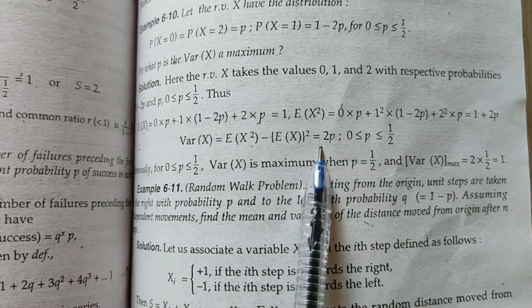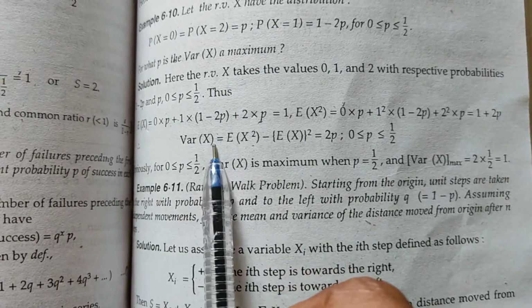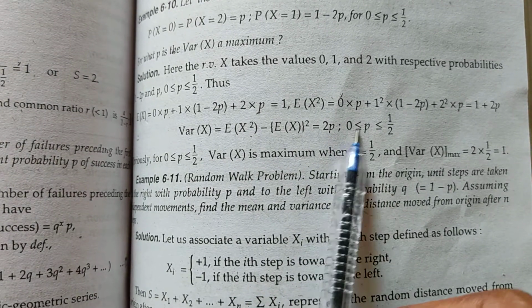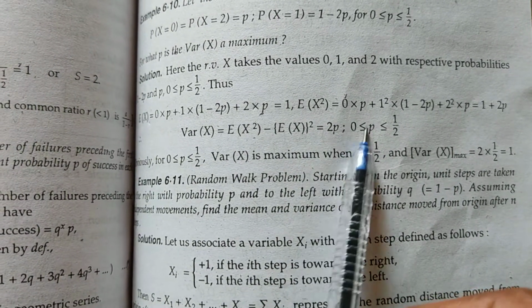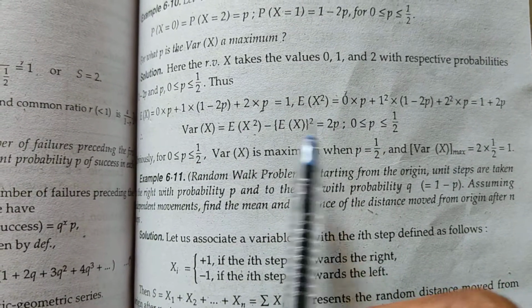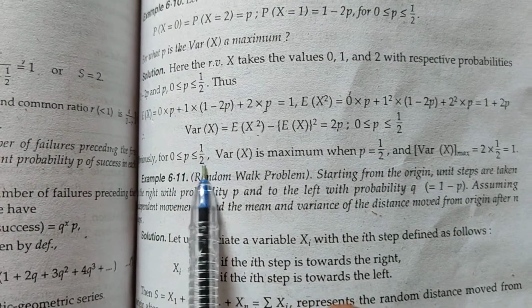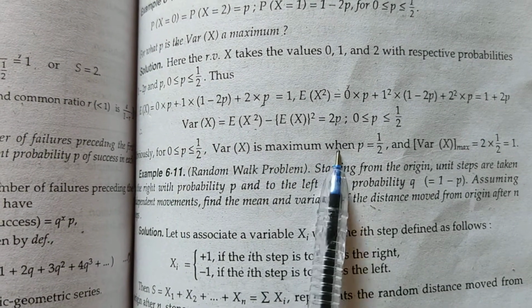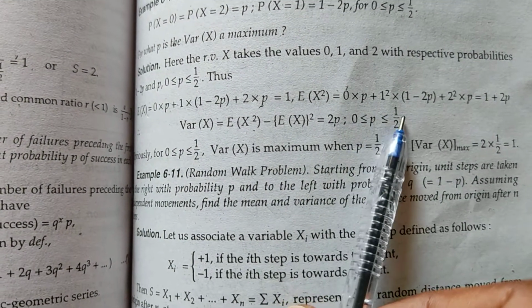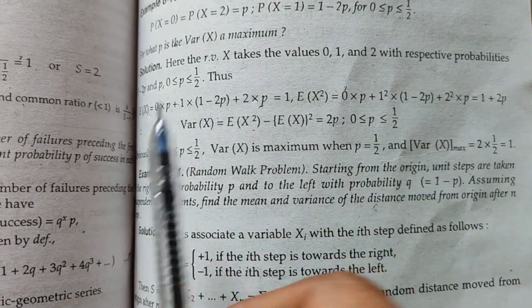1 gets cancelled, and we will have only 2p as our answer. So variance of x is equal to 2p, and p lies in between these two. When p increases, this function also increases, so it is a monotonically increasing function. So obviously for 0 less than or equal to p less than or equal to half, variance of x is maximum when p equals half, at the extreme point.